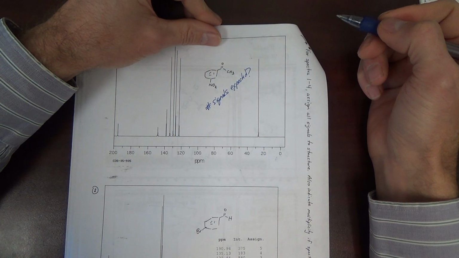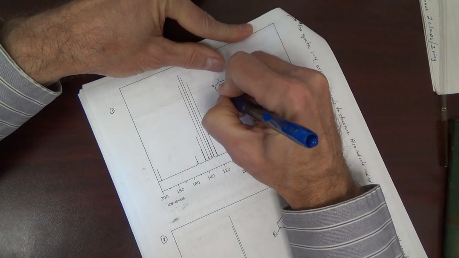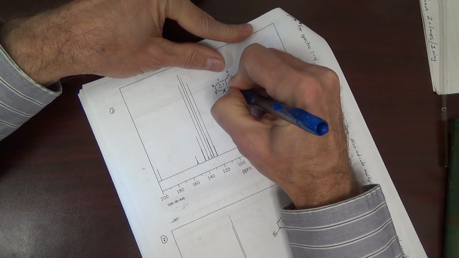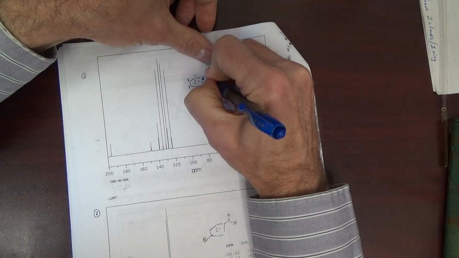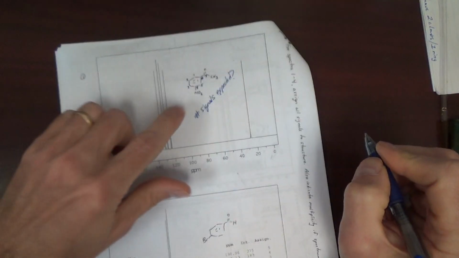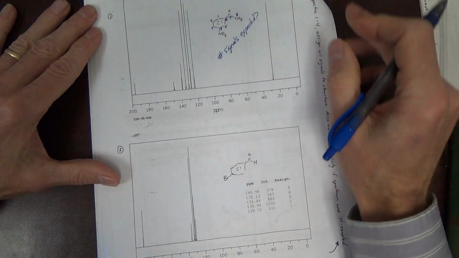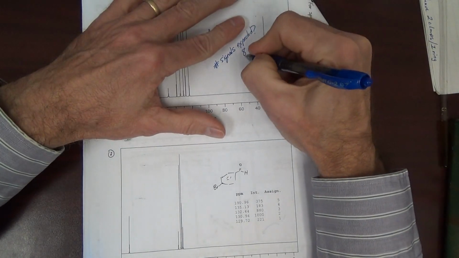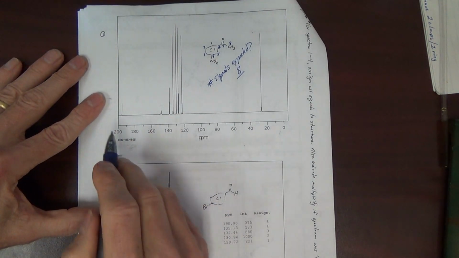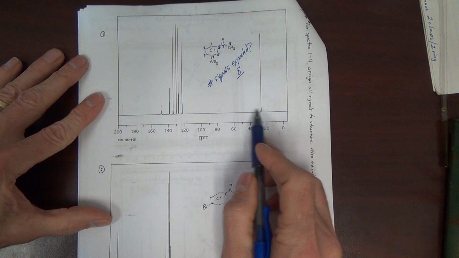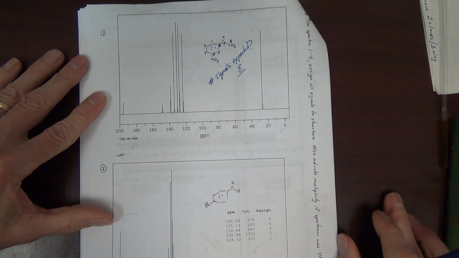We can actually number them. Carbon 1, 2, 3, 4, 5, 6. The carbonyl carbon would be 7. And the methyl carbon would be 8. 8 different carbons, 8 signals. Here's this carbon NMR spectrum. We have 1, 2, 3, 4, 5, 6, 7, 8 signals. All singlets. Proton decoupled spectrum.